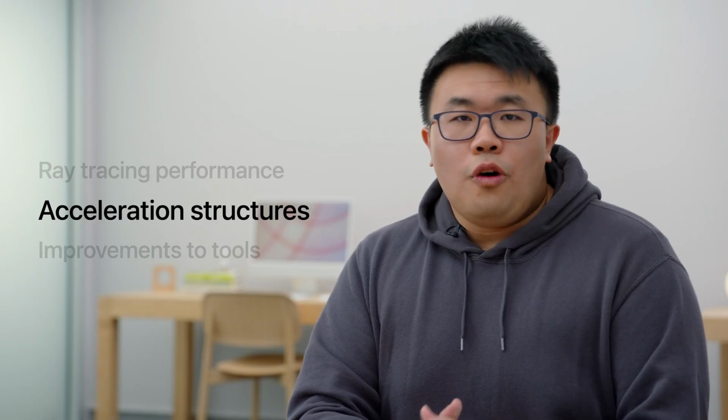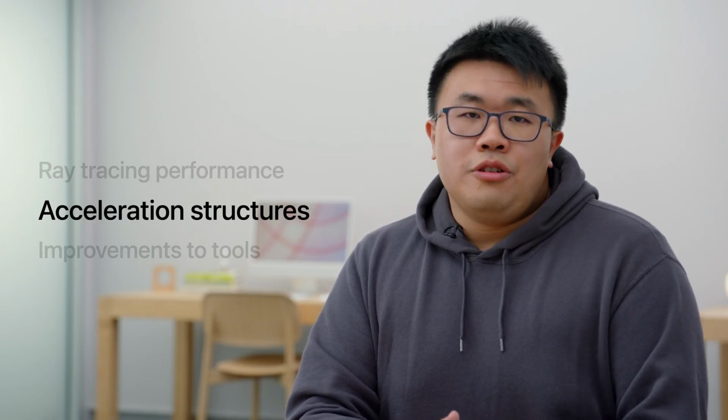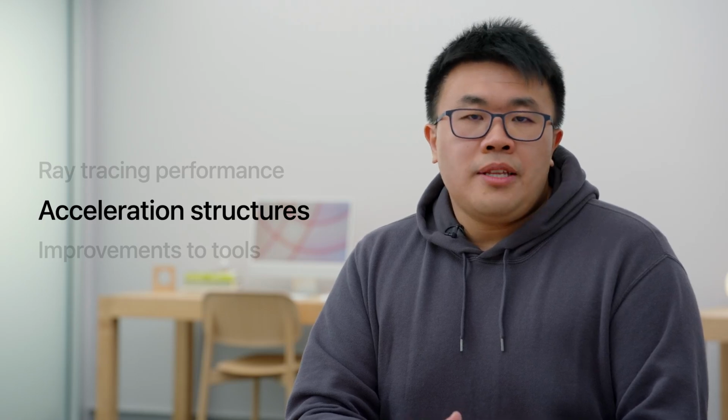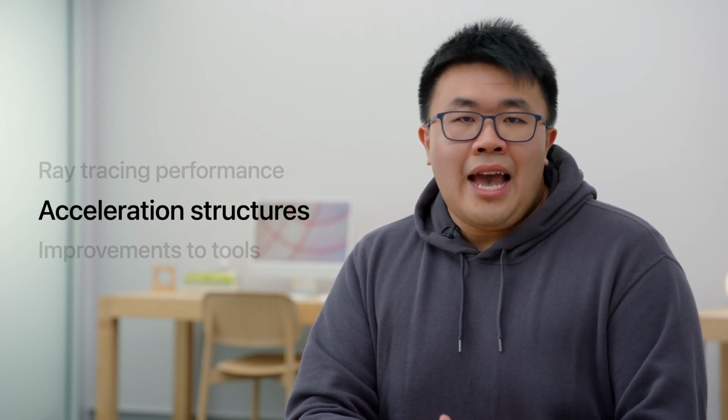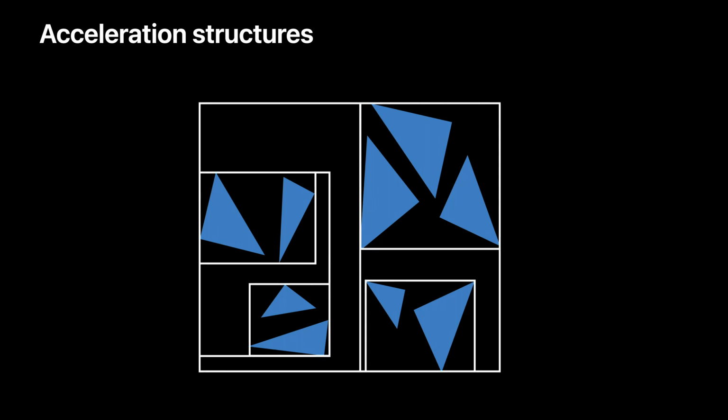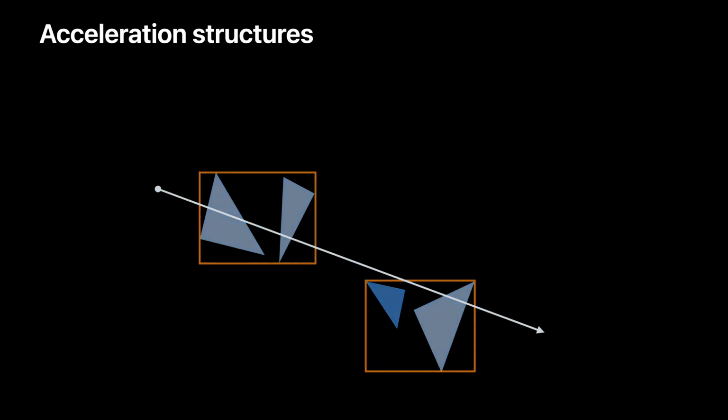That's a rundown of all the new features we've added this year to help you get improved ray tracing performance in your applications. Next, let's talk about acceleration structures. We've implemented several performance improvements and added features focused on building acceleration structures. Let's recap what they are used for. Acceleration structures are data structures which accelerate the ray tracing process. They do this by recursively partitioning space so we can quickly find which triangles are likely to intersect the ray.